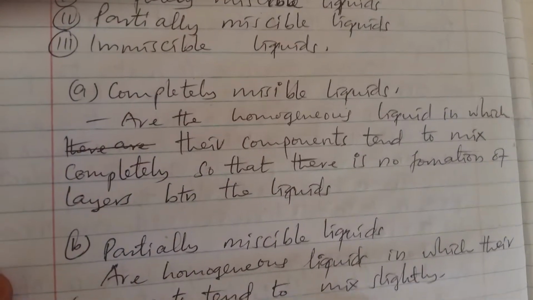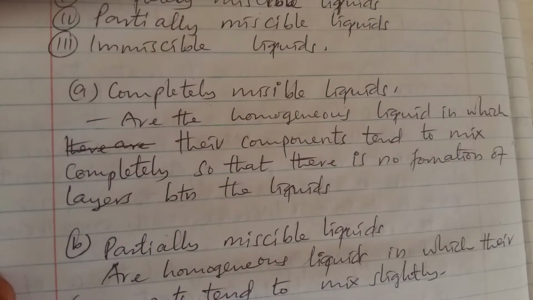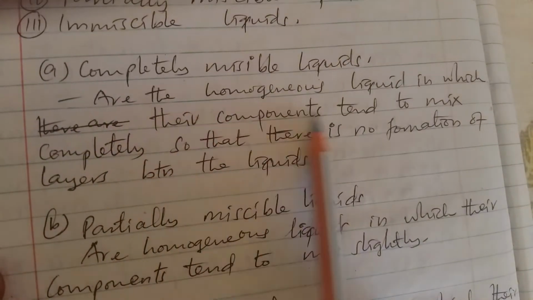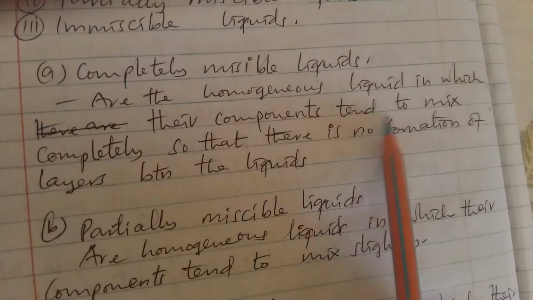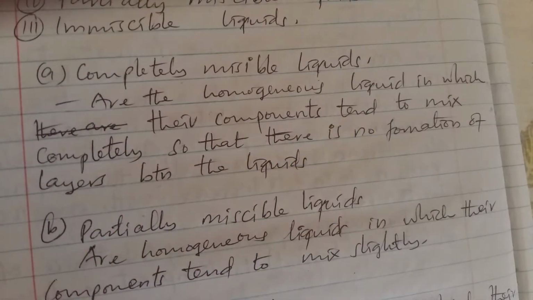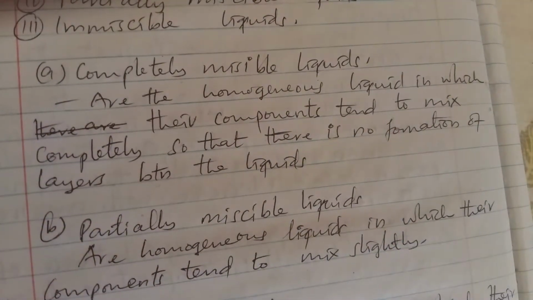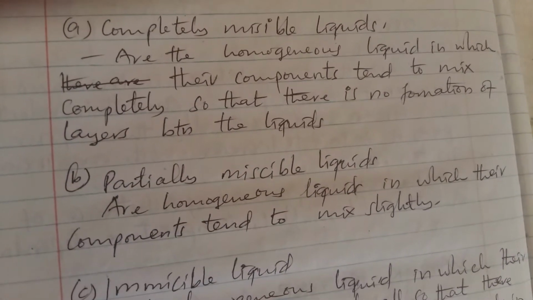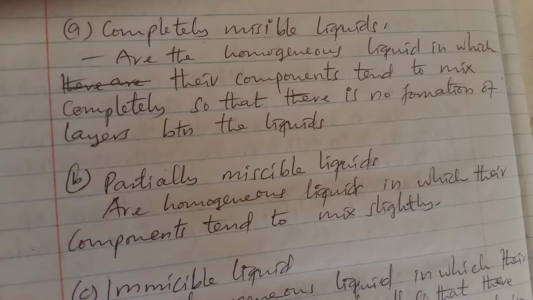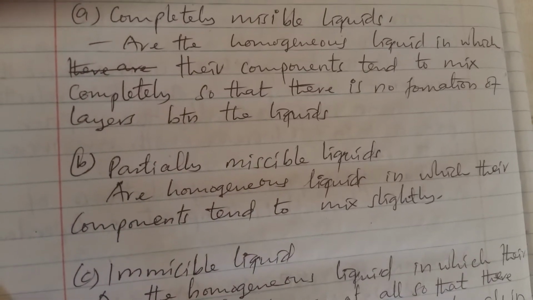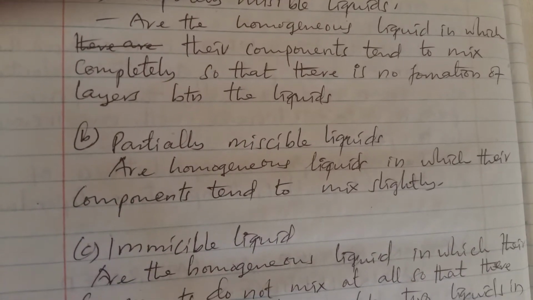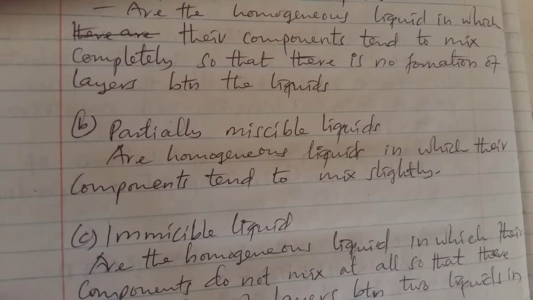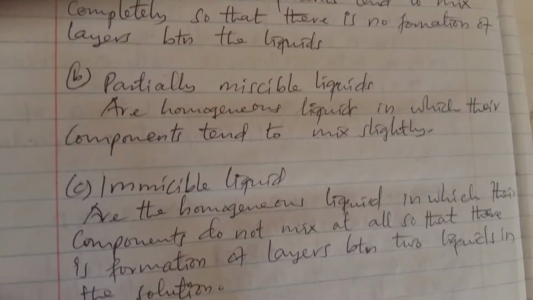Now, completely miscible liquids are homogeneous liquids in which their components tend to mix completely, so that there is no formation of layers between the liquids. We said that this is because the intermolecular forces in the liquids are approximately equal. Thus, the intermolecular force of attraction in the liquids is equal to the intermolecular force of attraction in the solution.